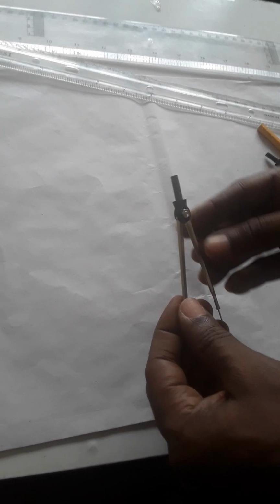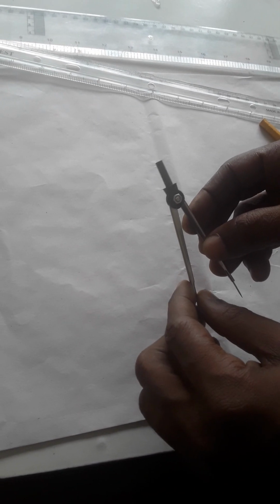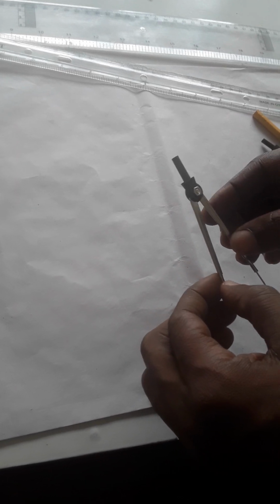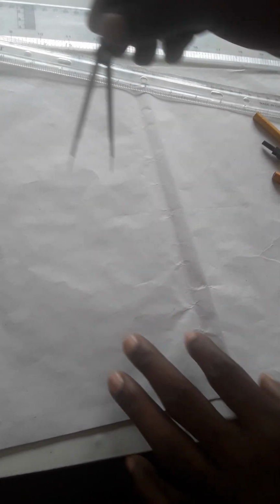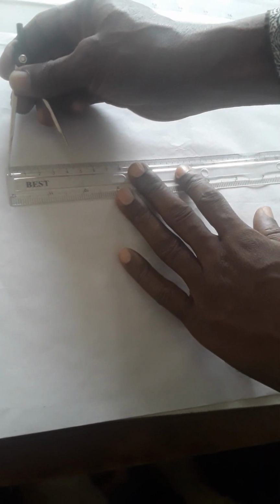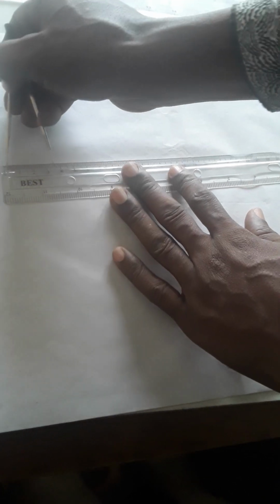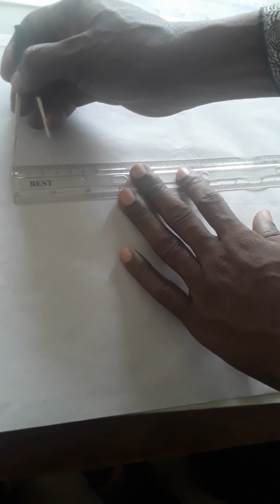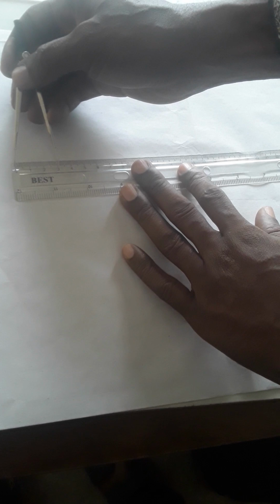Now we also have the divider. What is the divider used for? The divider is used in transferring dimension from the ruler to the drawing paper. What do I mean by transferring dimension? For instance, if you take a distance from 0 cm to 3 cm, that is 3 centimeter, this will give us 3 cm. And probably you don't want to be carrying the ruler about measuring 3 cm everywhere.